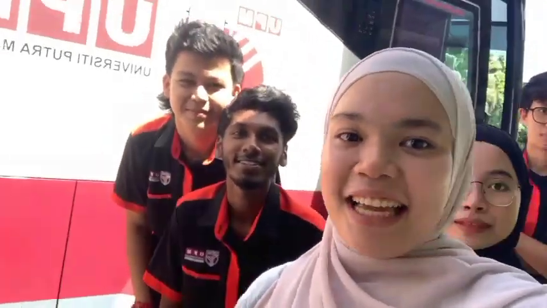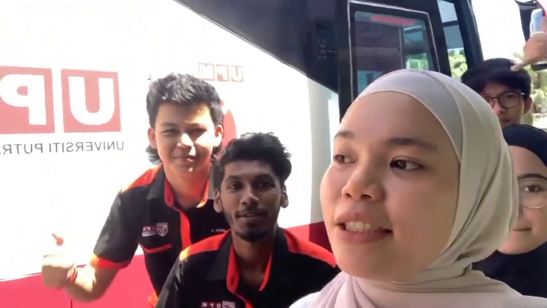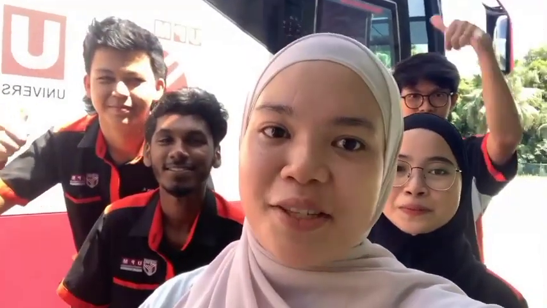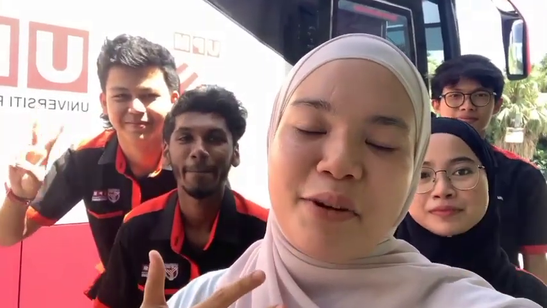So guys, here is our bus that we are going to use to go to the library. I can't wait to see our library, and I can't wait to review our library for today.